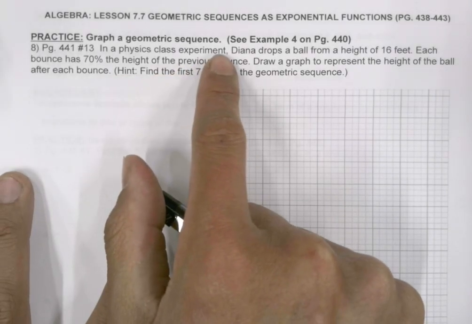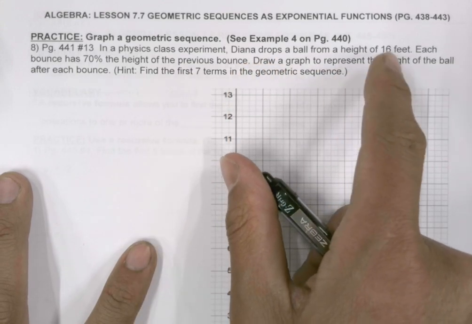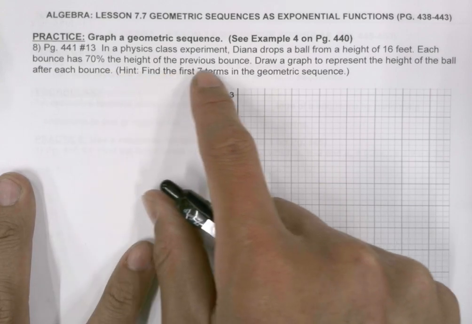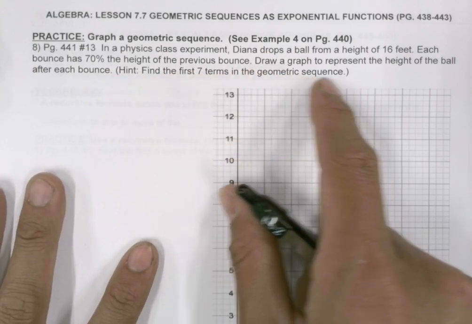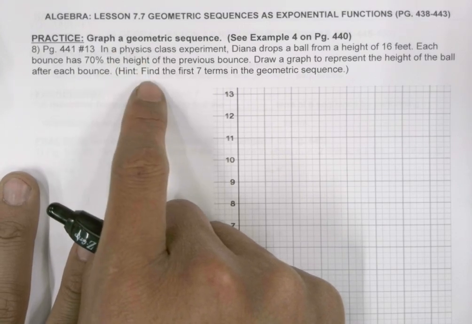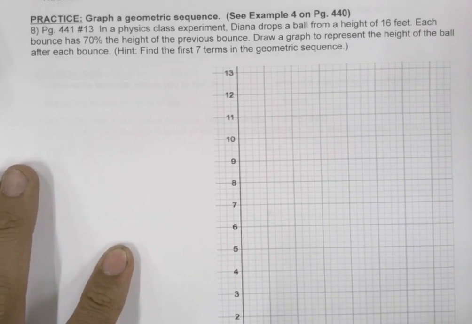Graph a geometric sequence. In a physics class, Diana drops a ball from a height of 16 feet. Each bounce is 70% the height of the previous bounce. And draw a graph to represent the height of the ball after each bounce. So we need to find the first 7 terms in the geometric sequence.